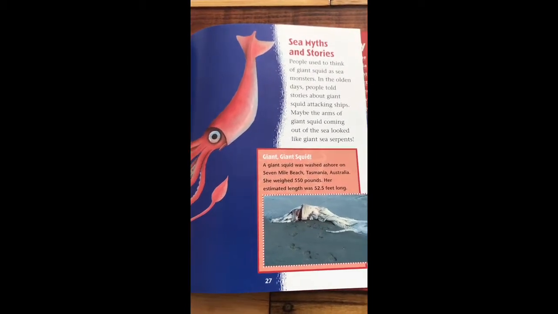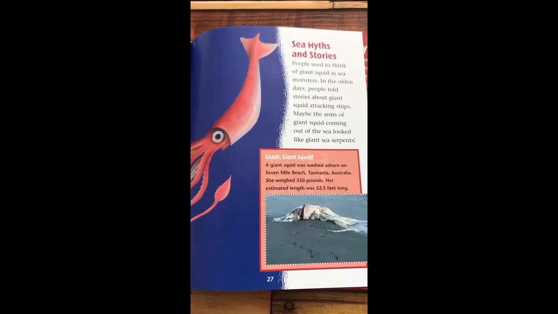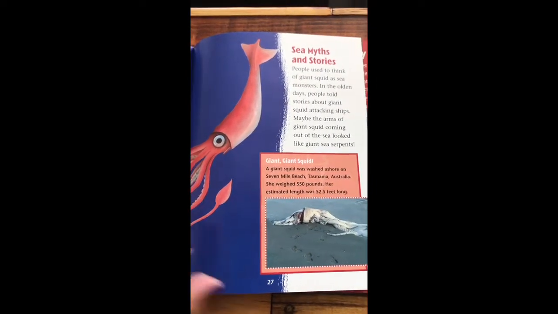Giant squid. A giant squid was washed ashore on 7 Mile Beach, Tasmania, Australia. She weighed 550 pounds. Her estimated length was 52.5 feet long.